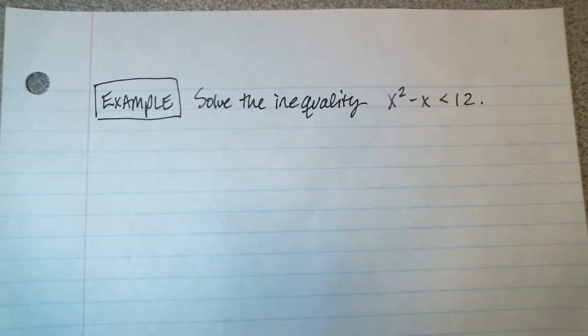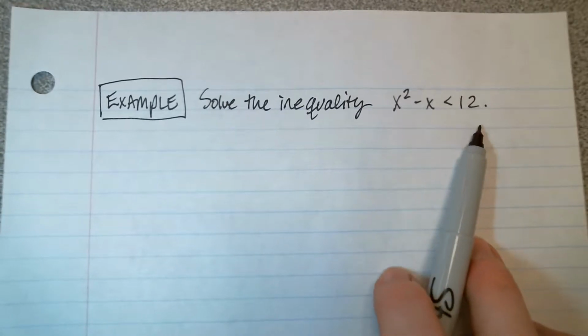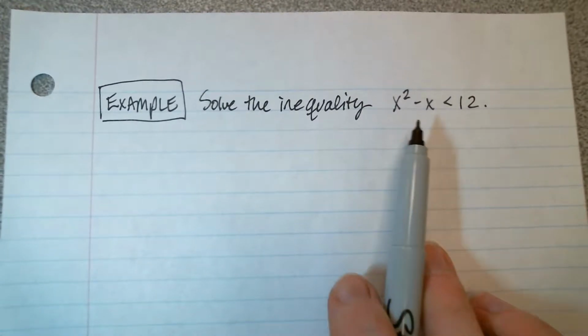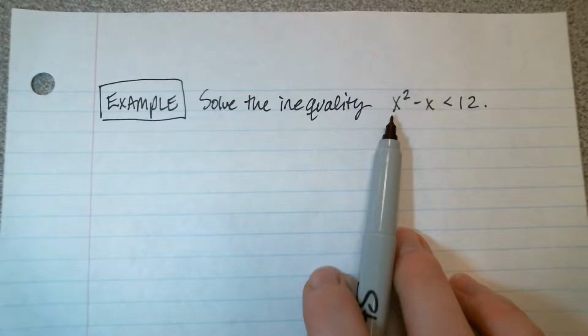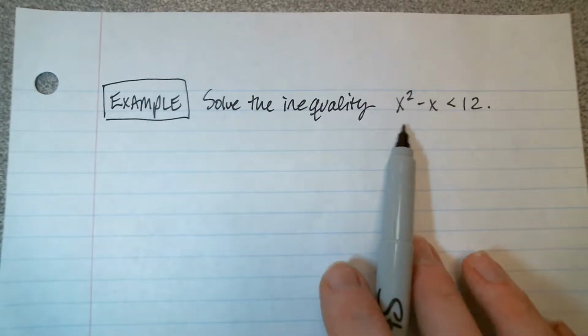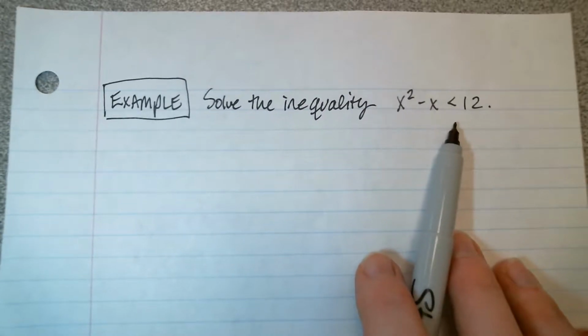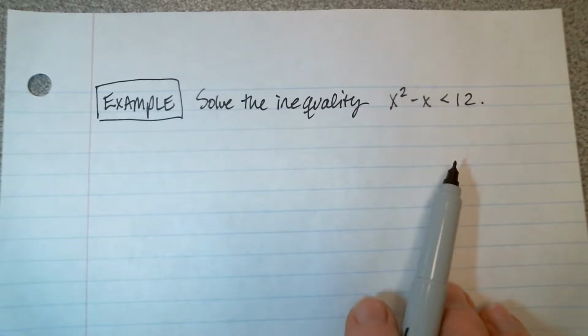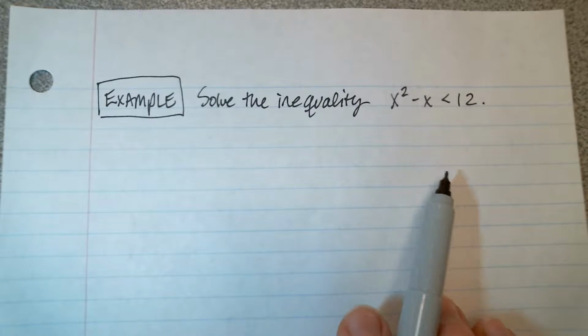In this example, I'm going to show you how to solve a polynomial inequality without graphs. So here I have a polynomial inequality. You can see it's not linear because I have an x squared term, so this is a quadratic inequality. The method here is going to be really similar to the graphing method, which, if you haven't already watched that video, go watch that before continuing on with this one.